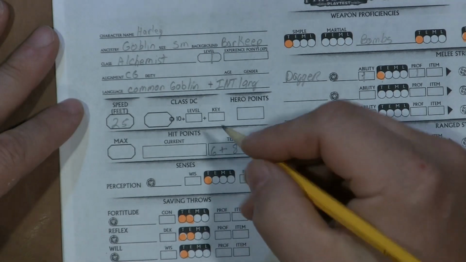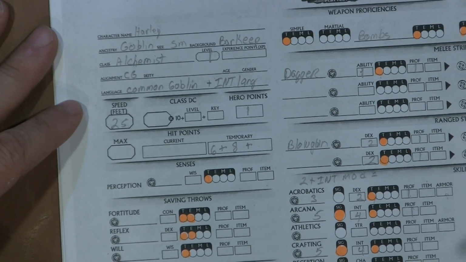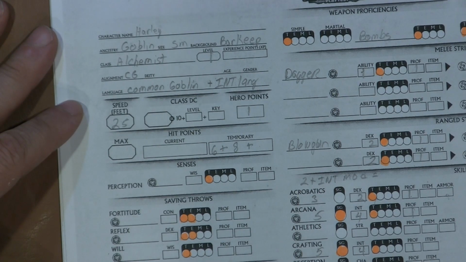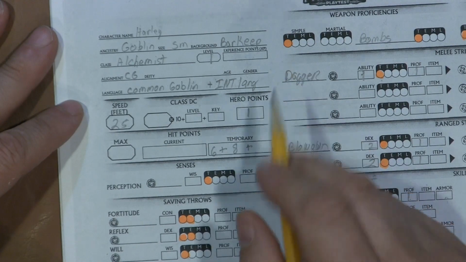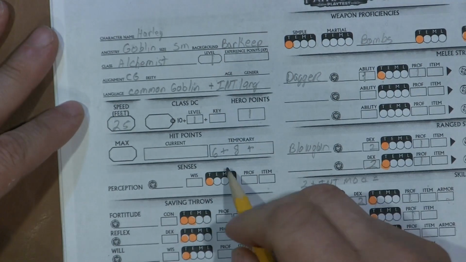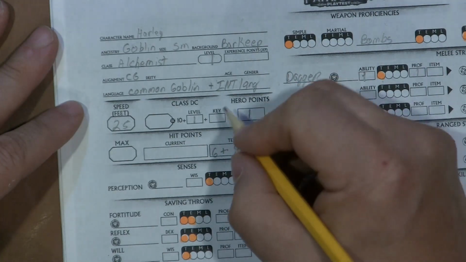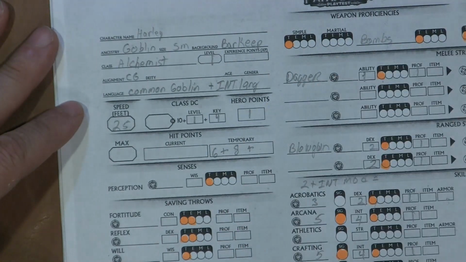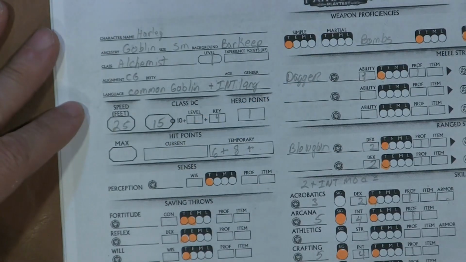Hero points. We're going to start right there. You got 1 at the start. You can earn hero points by doing heroic deeds, bringing extra food back to camp, or things of that nature. So your class DC level is your level plus your key ability modifier, which in this case is 4. So for most people at first level, it should be 15. I would think.